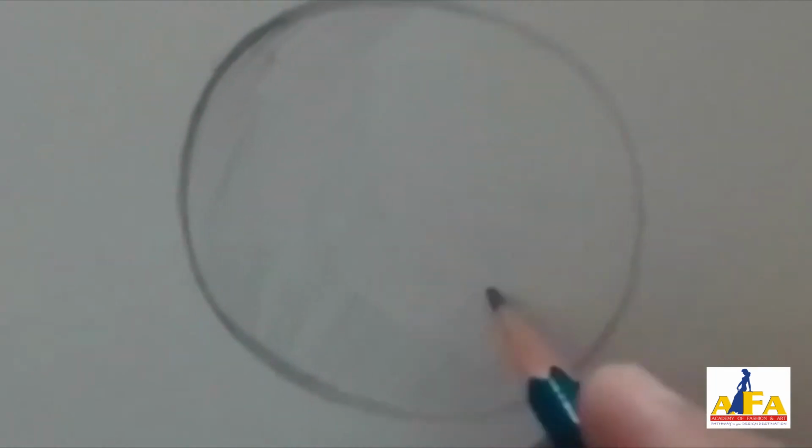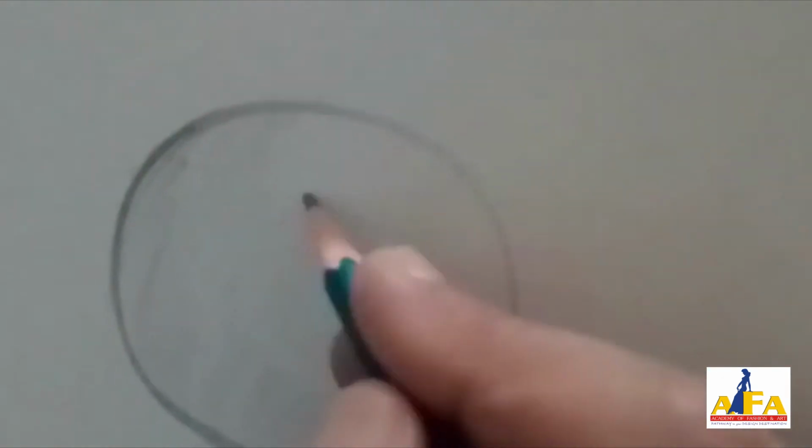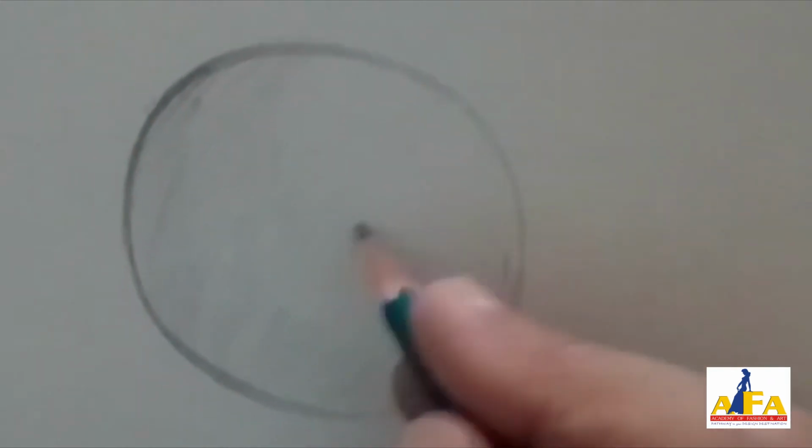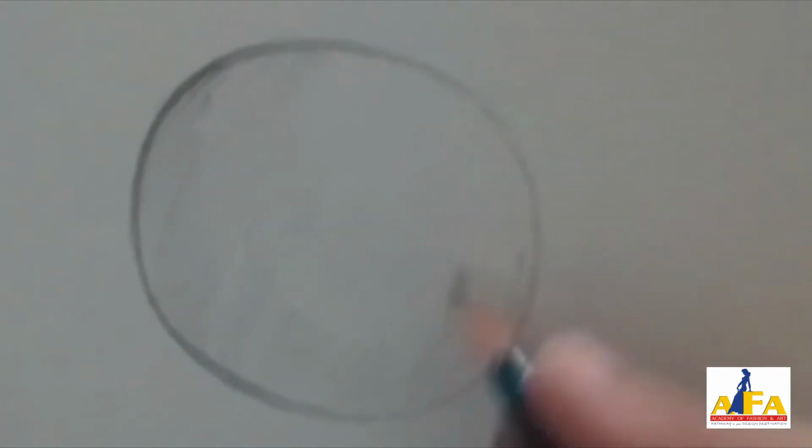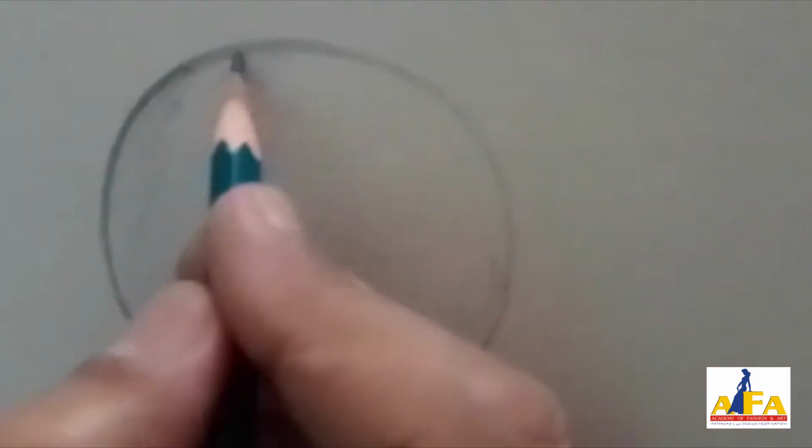I am holding the pencil very lightly in my hand. Still this is single hatching. Very little pressure is maintained on the pencil. That's why we are getting light strokes. Now I started adding strokes on top of these strokes. Now we have started with cross hatching.